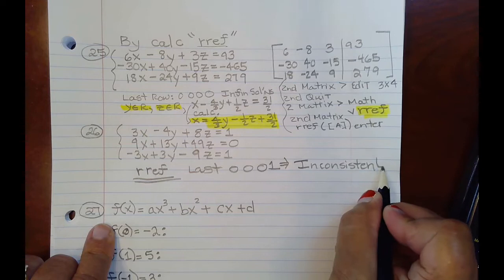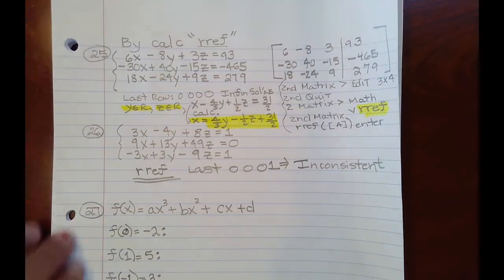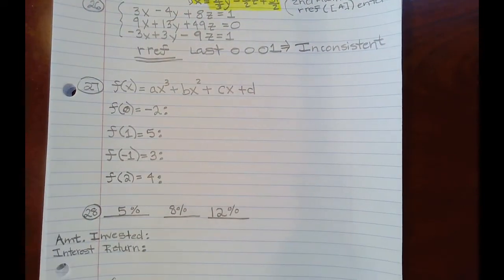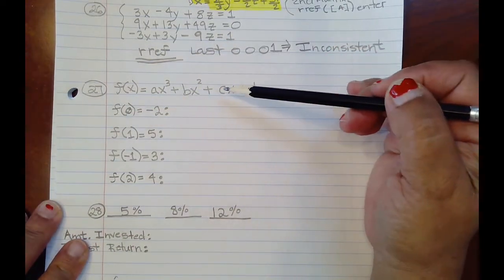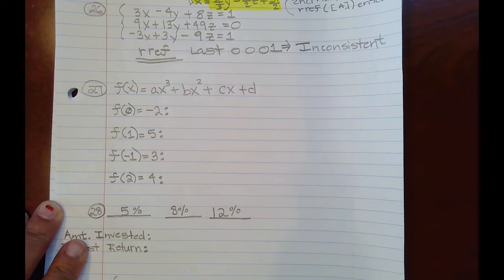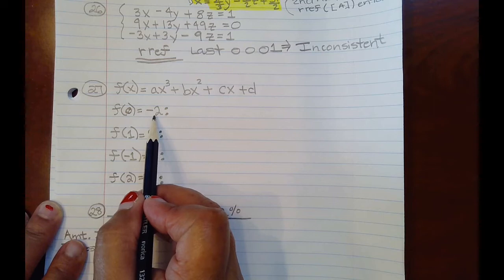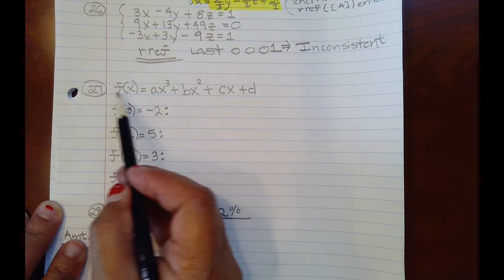Okay, moving on to the last two problems in this batch, and that is 27 and 28. This is 27. It gave you this function and asked you to find A, B, C, and D. So you're going to use matrices to find those coefficients. It also gave you the following four conditions, and you're going to use one at a time. This says when x is 0, the answer is equal to -2. When x is 0, y is -2. This is the y value.